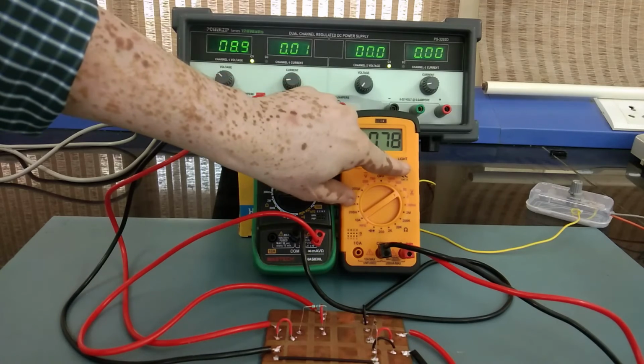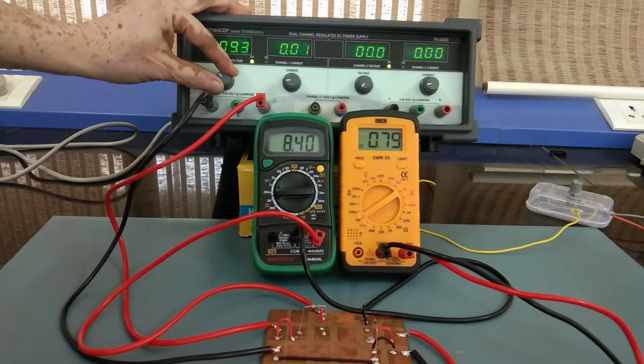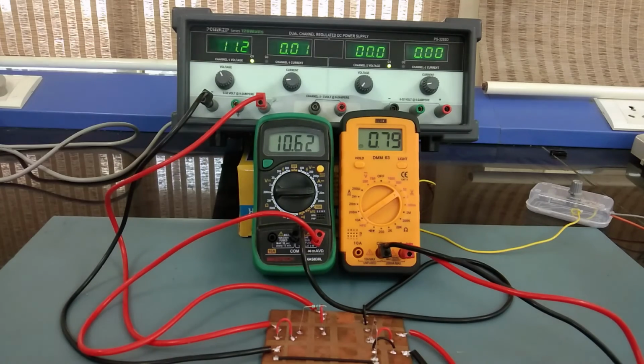However, you may very easily find that this value has become almost constant. However, the current is increasing in proportion to the voltage that is being applied. That means the Zener is behaving similarly to that of a forward biased PN junction diode.